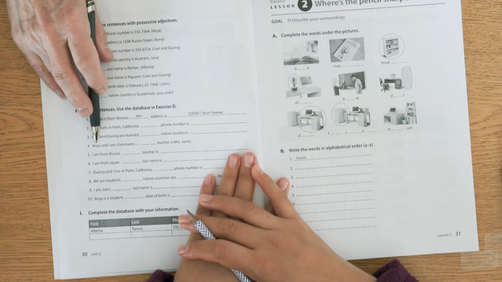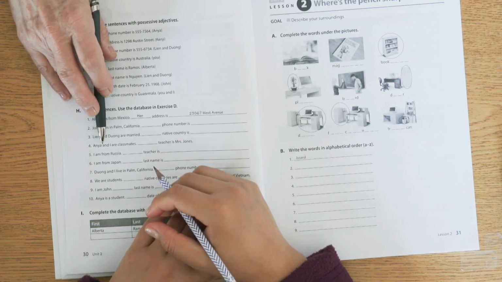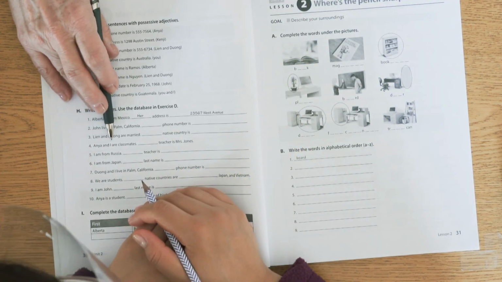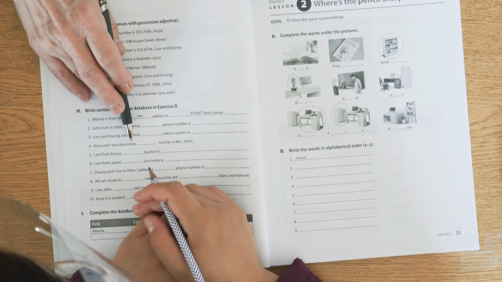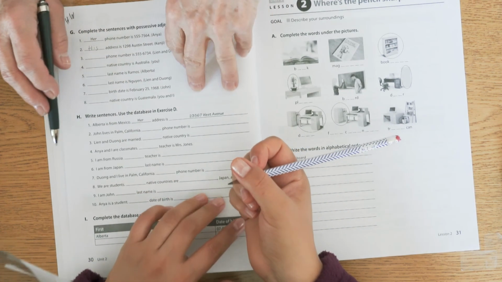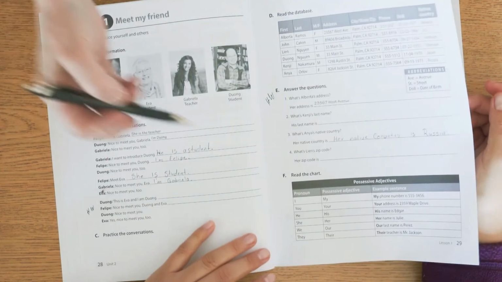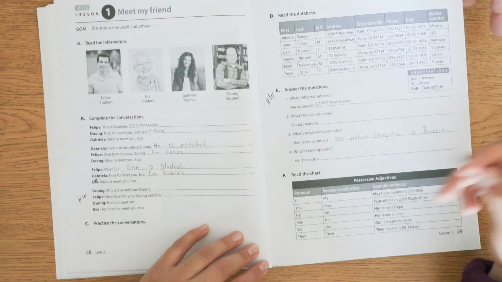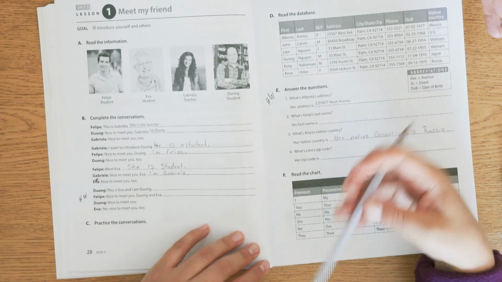Let's try number 4. Anya and I are classmates. Okay, so Anya and I. Which of these words would describe Anya and I? Me.